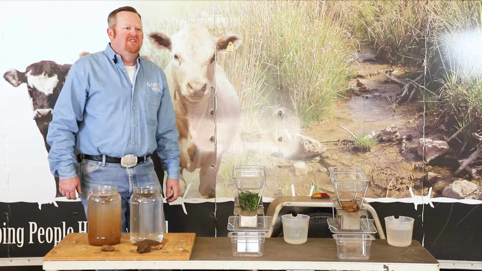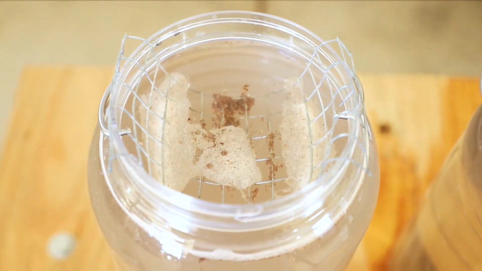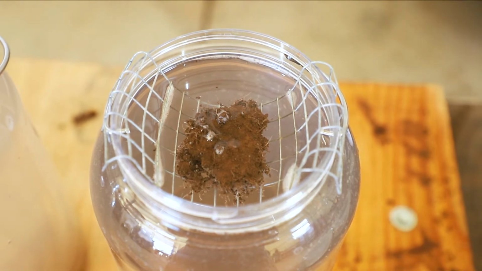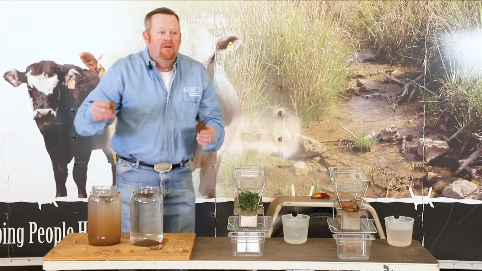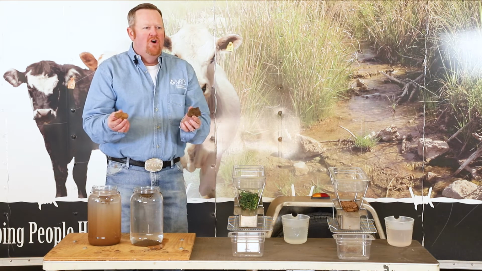As we can see, our slake test has just finished running. Our conventionally tilled soil is completely slaked off, and our no-till soil is at a stable point where there's still an aggregate. What is an aggregate? A soil aggregate is basically a clod of what most people would call dirt.